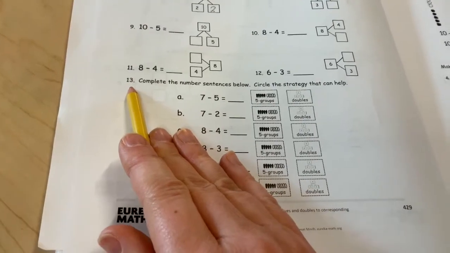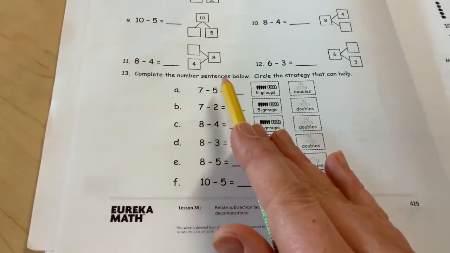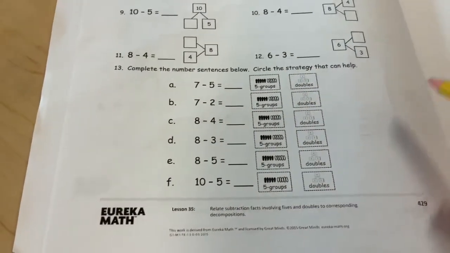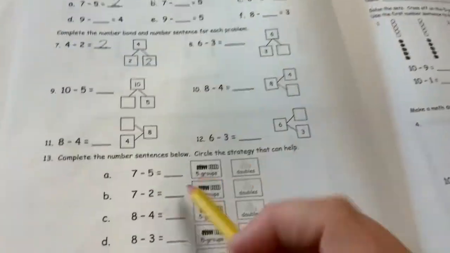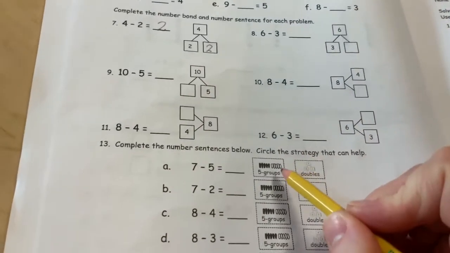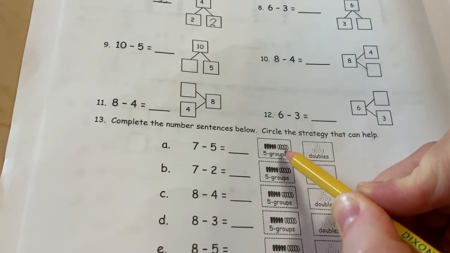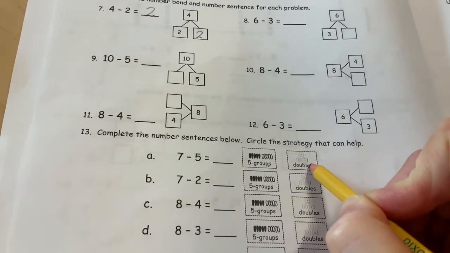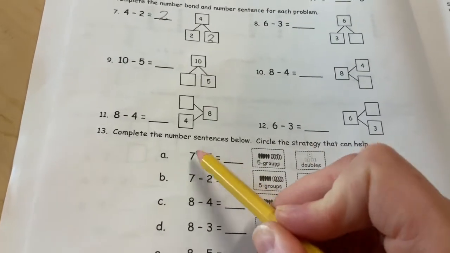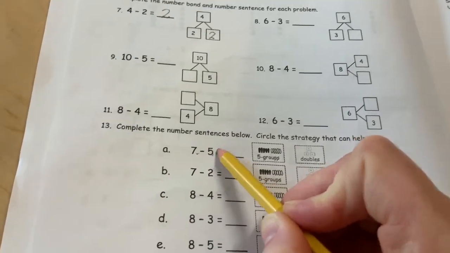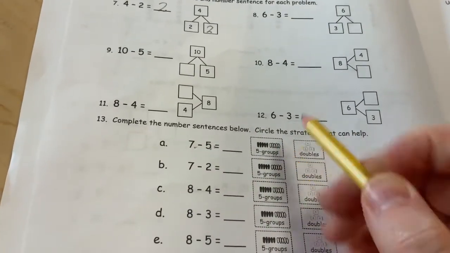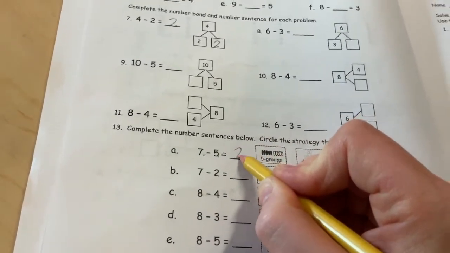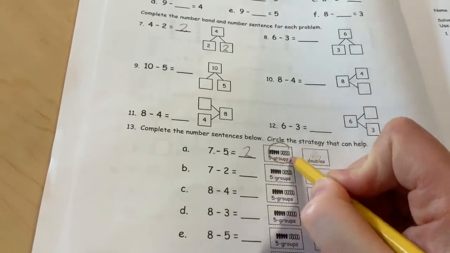Finally, for number 13, it says complete the number sentences below. Circle the strategy that can help. Okay, so for 7 minus 5, what would be more helpful? Using 5 groups or using doubles? Well, this isn't a double, so I think it'd be easier to use 5 groups. So if I had 7 and I crossed out 5, I'd have 2 left. So I'm gonna circle 5 groups.